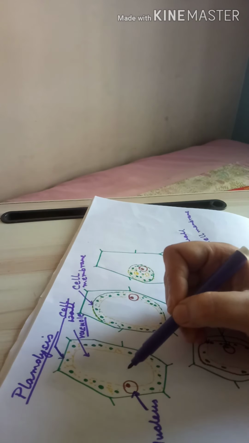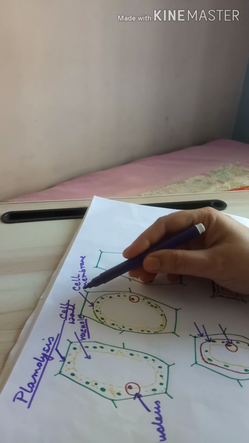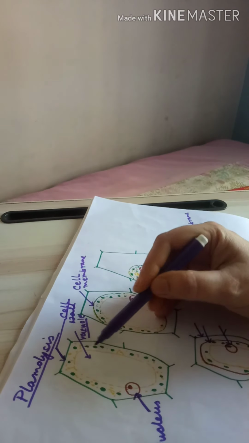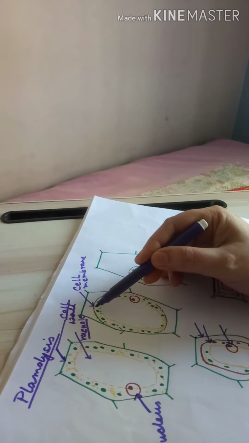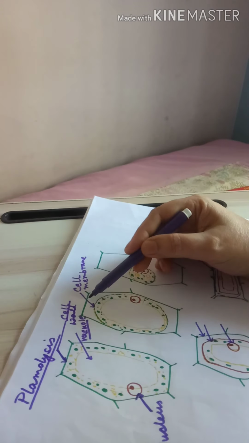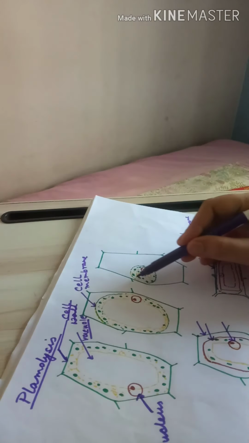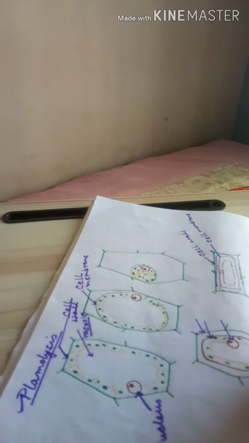Now when it is placed in a hypertonic solution, it loses water, so it starts shrinking. Now see the shrinkage of the cell. This is the cell, and it has started moving away from the cell wall. And see, here I have marked this as the cell membrane. Gradually, as it is moving, in the other diagram you see that it has come over here, as if the whole cell has gathered in one place. This phenomenon is known as plasmolysis.